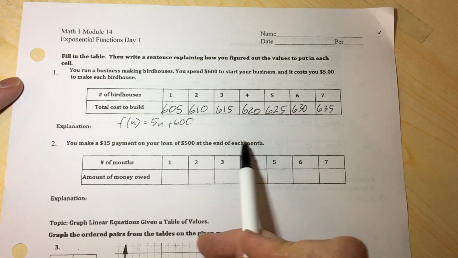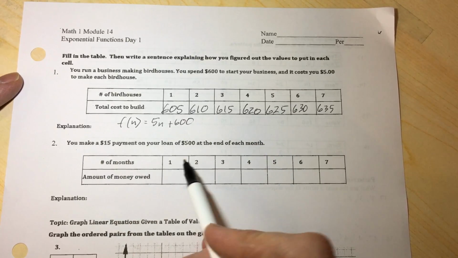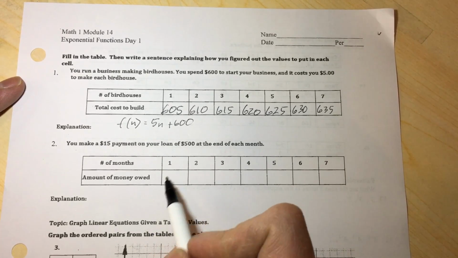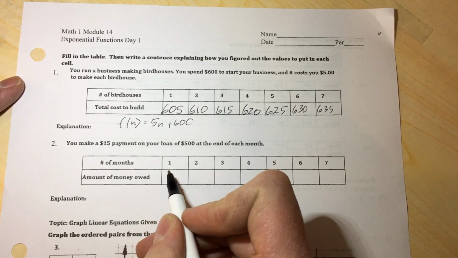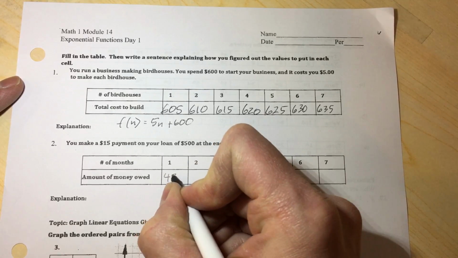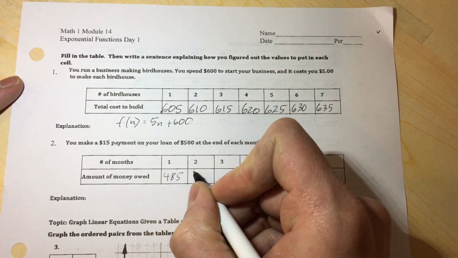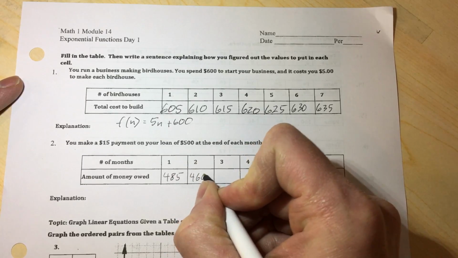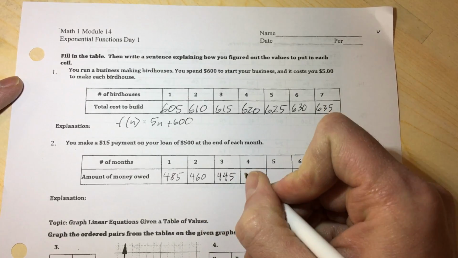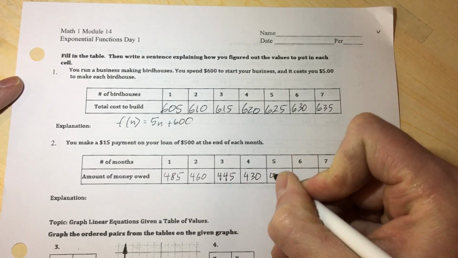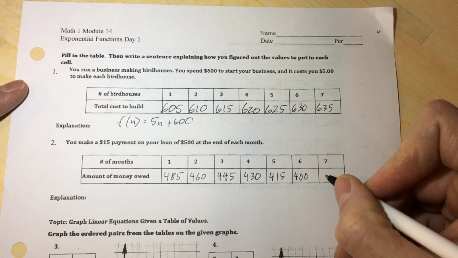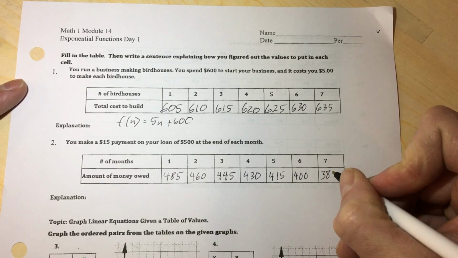Then our next example says you make $15 payments on your loan of $500 at the end of each month. It's not asking how long it's going to take you to pay off. We're asking just for filling out your table. At the end of 1 month, you have made your first payment, so your starting point is actually $485. Then you subtract $15 at the end of the second month, so that's $460. At the end of your third month, subtract another 15, so you're at $445, and then you're at $430. Each time you're subtracting $15, so your loan balance goes down by $15.